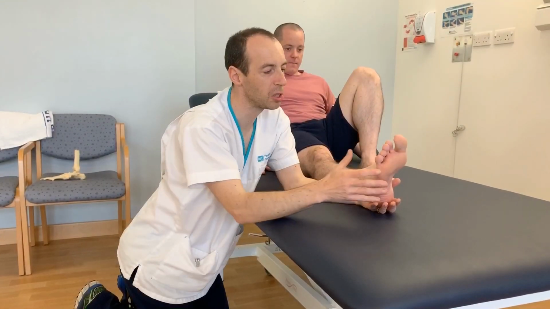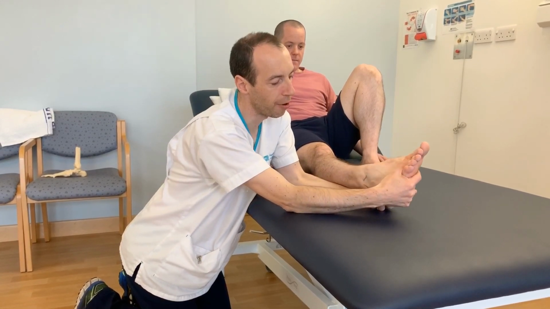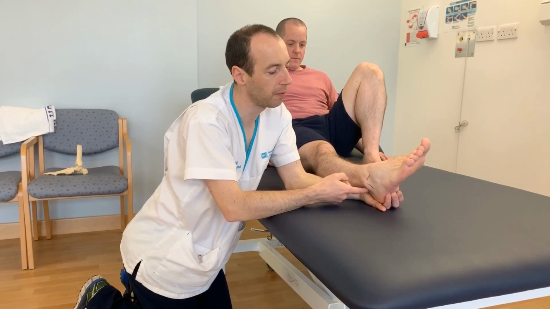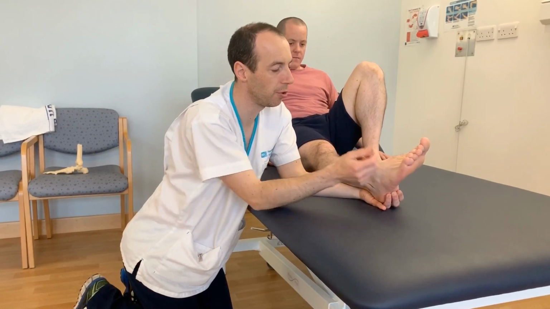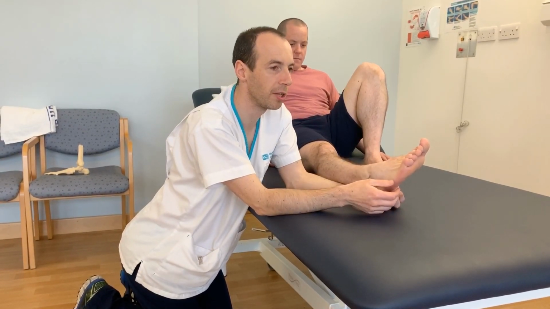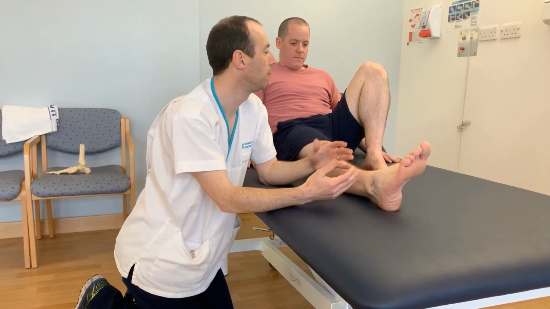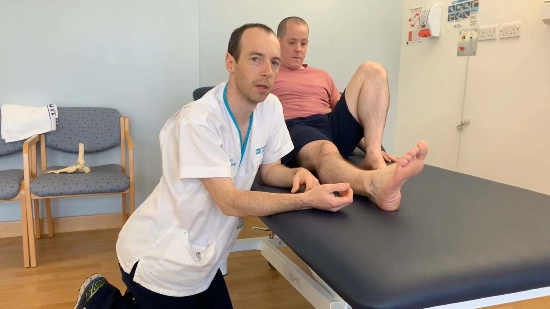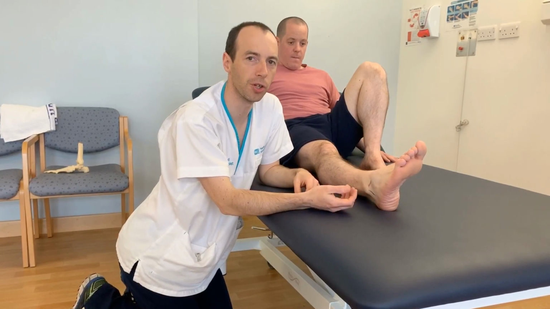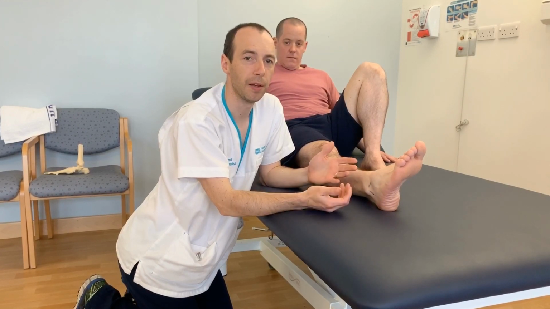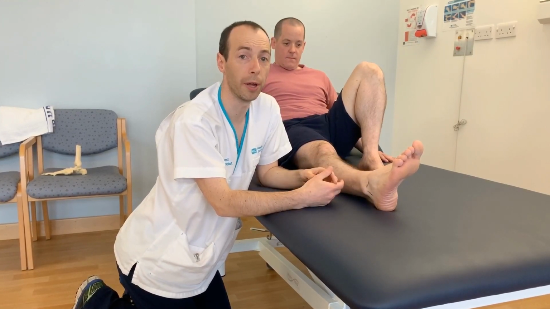As a result of ankle sprain and that forced stress of the foot downwards and inwards, the ligaments in the outer aspect of the ankle and some of the soft tissue, including the muscles, can be overstretched. The effect of this is causing the patient pain, swelling, loss of strength, loss of function, loss of balance control, and also difficulty with things like walking.